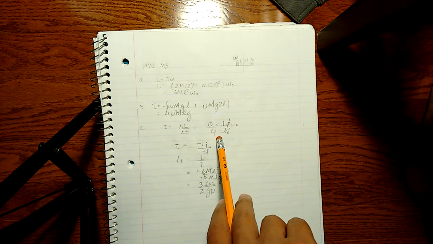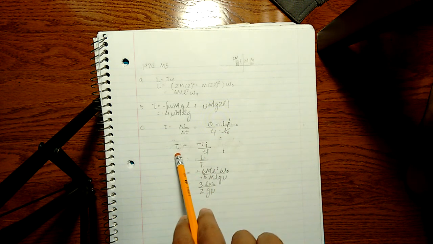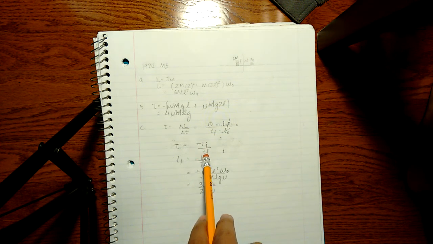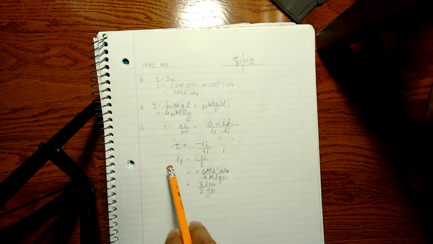Now time initial is 0, so it's simply torque equals negative L initial over time final. You can rearrange the variables and isolate time, and when you solve, the negatives cancel out to give you a positive time of 3L initial angular velocity over 2gμ. This is the solution to Physics C 1982 problem M3.